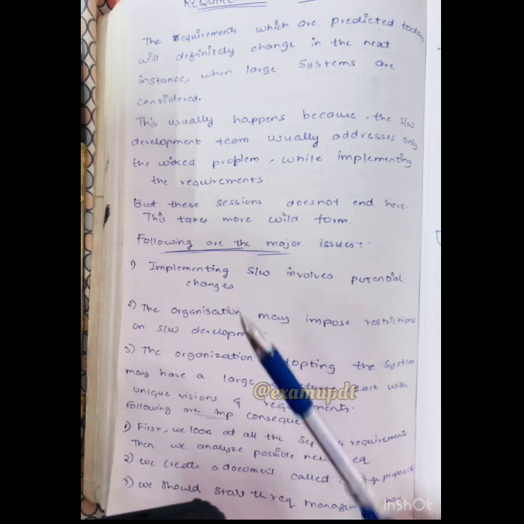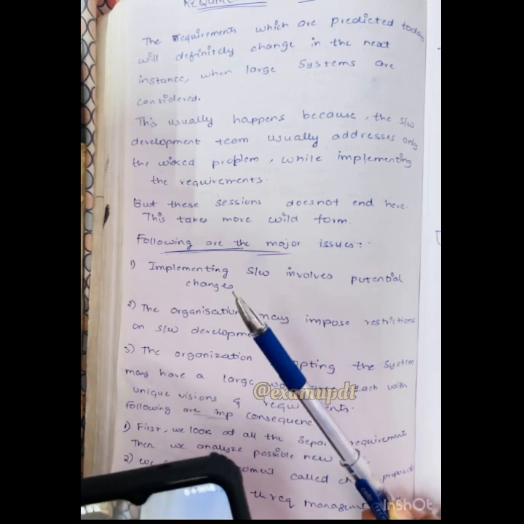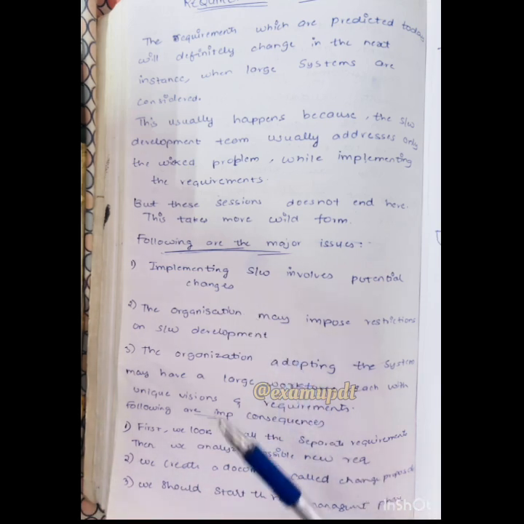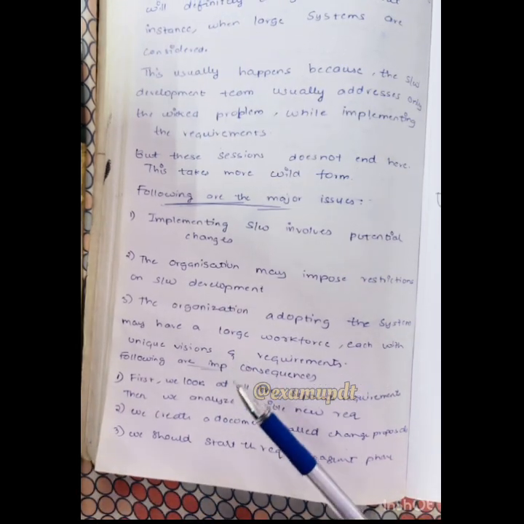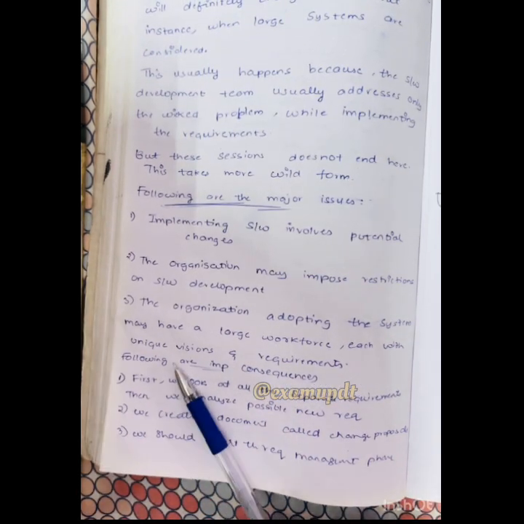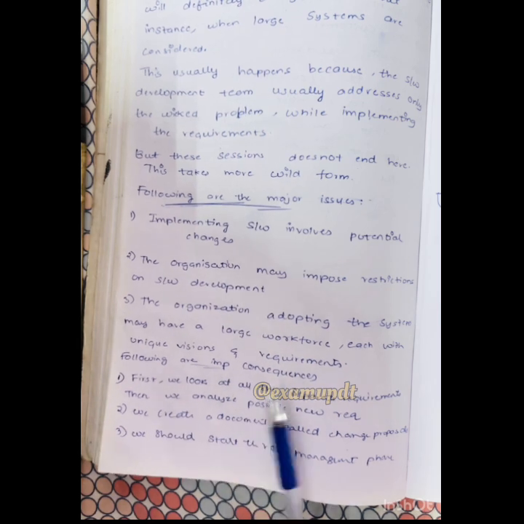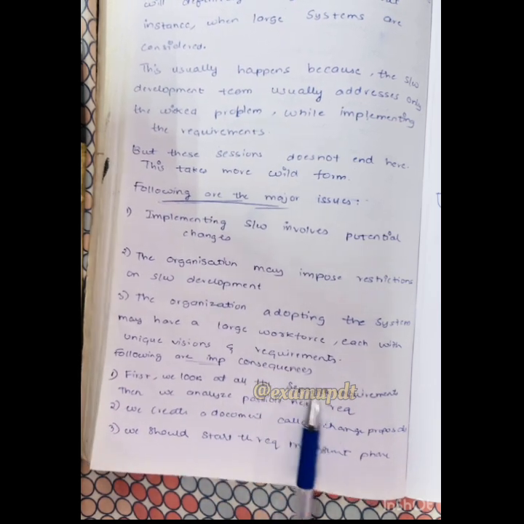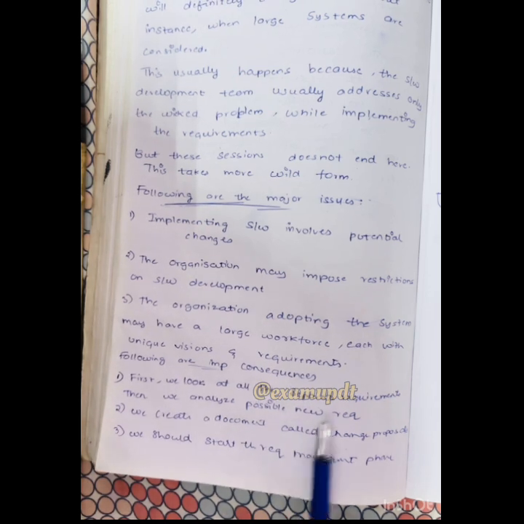It mainly aims to customize the software with the ability to understand and effectively meet those needs. For that we have some important consequences. The first one is, first we look at all the separate requirements, then we analyze possible new requirements.